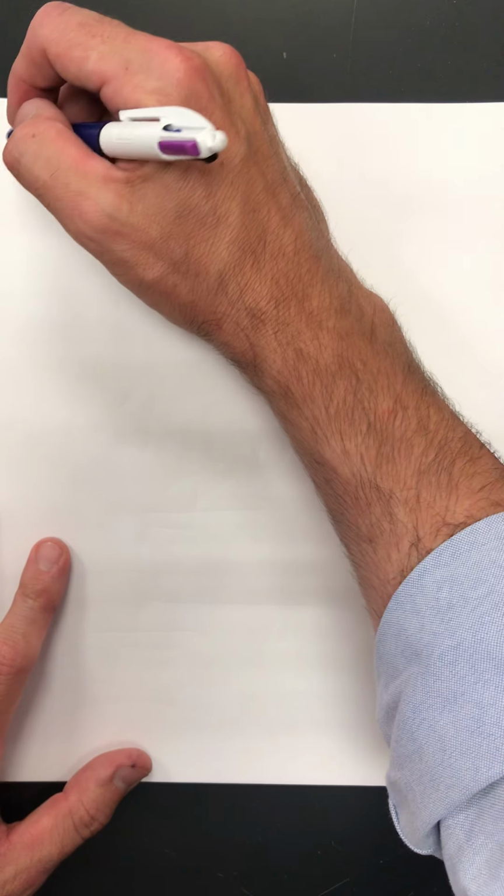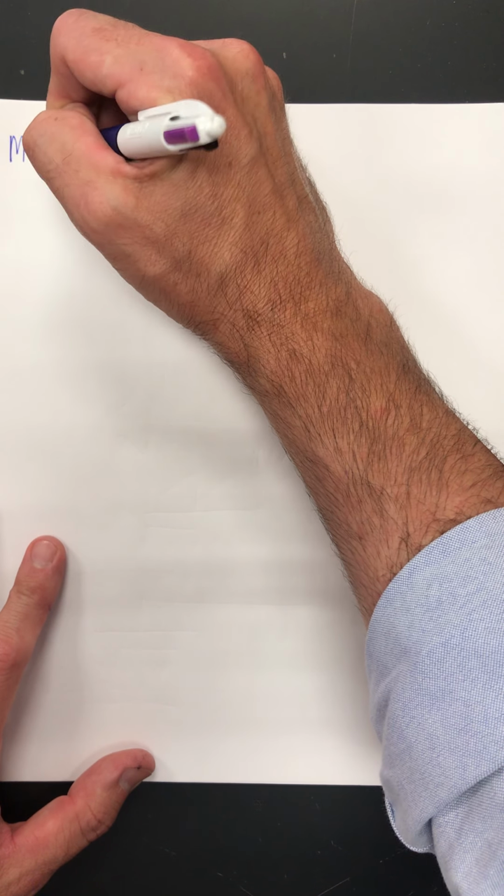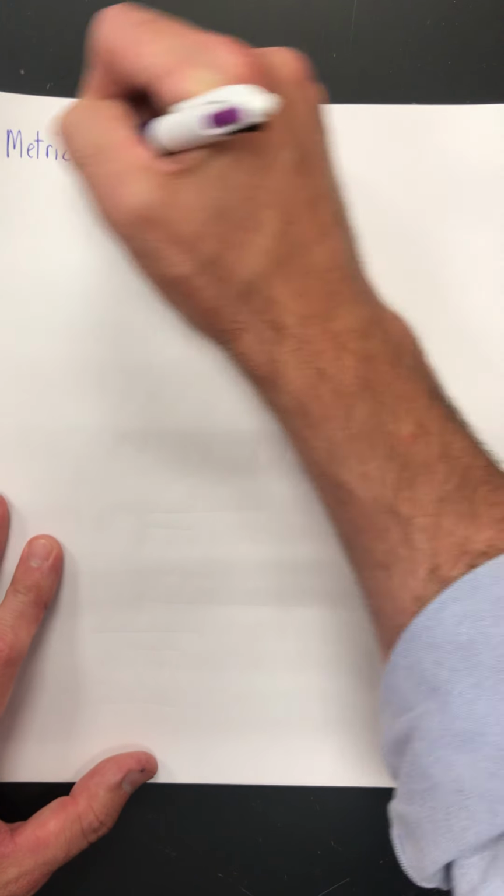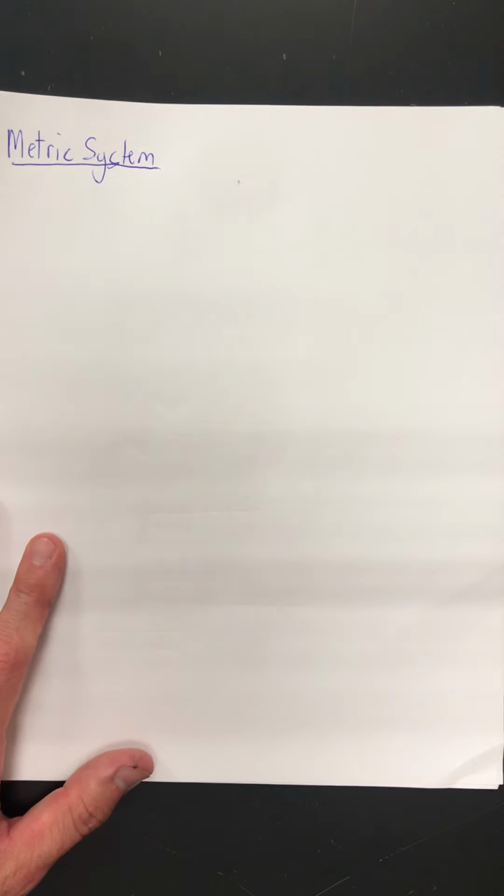Okay, folks, so what I want to talk about is the metric system and certain things about the metric system, as well as conversions, how we're going to do conversions here, and I'm going to show two different ways of doing conversions. The reason we're doing this via video is because you've done this many times during your academic career, so this should really just be review.